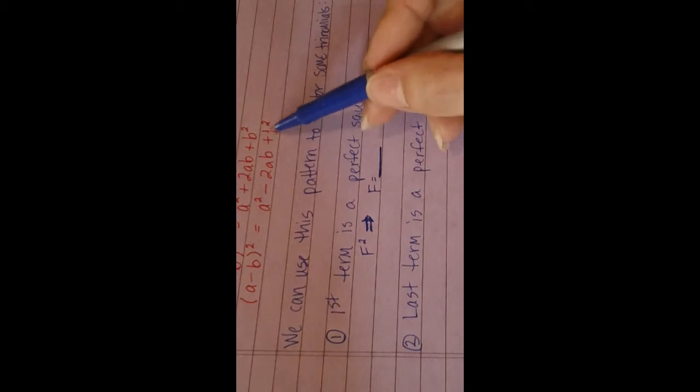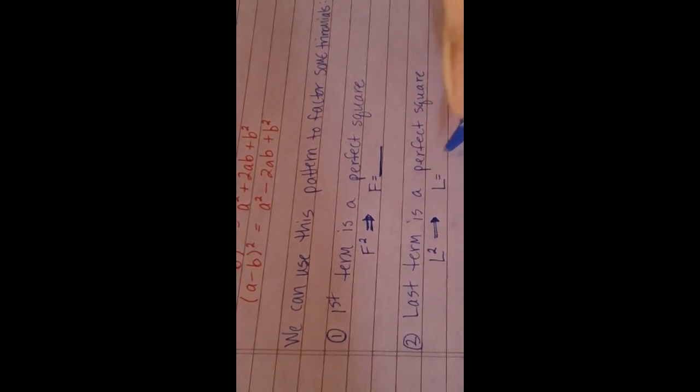And that's that B squared at the end, which we called L squared before. So knowing what L squared is, if that's a perfect square, that can tell you what L is by looking at what times what gave you that.